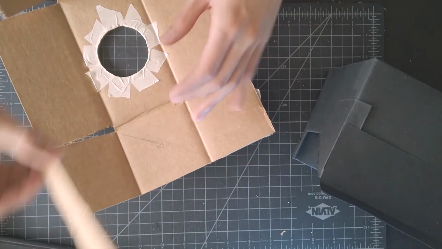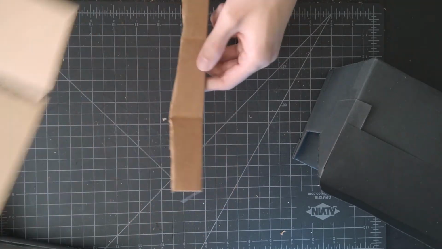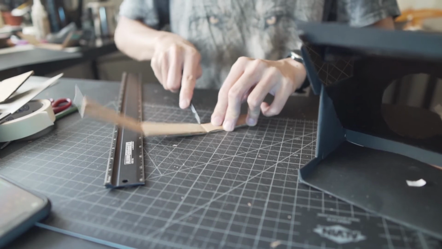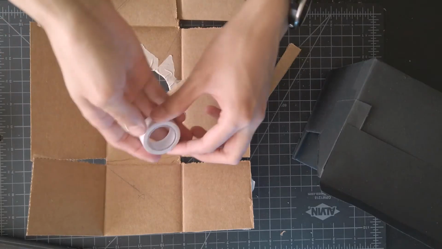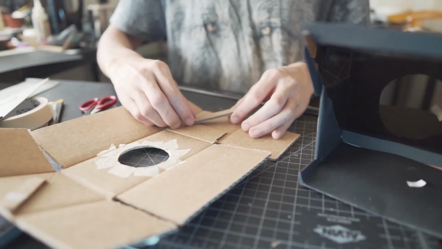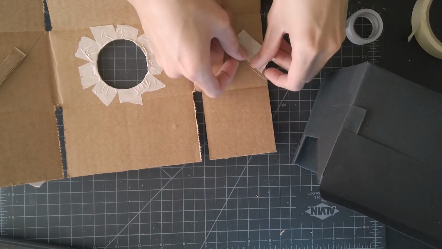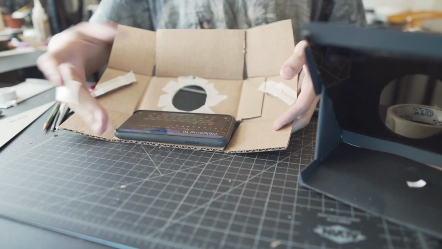Use the scrap cardboard we cut out earlier to make the slots. Cut them into small pieces. Use double-sided tape to stick them on your masks. And then use the masking tape to reinforce them.